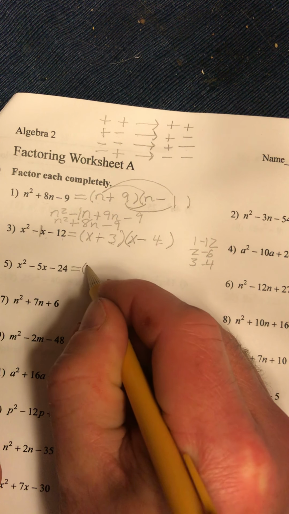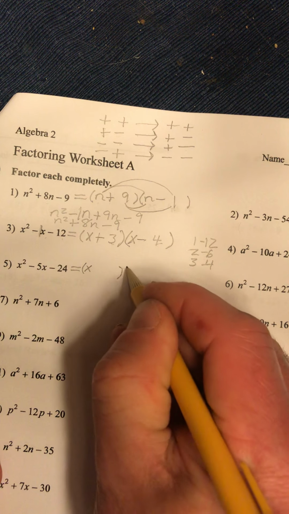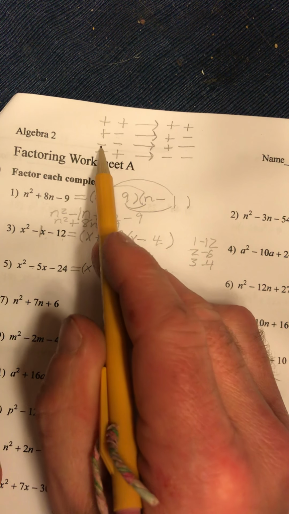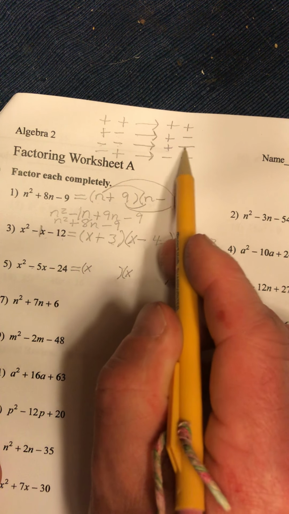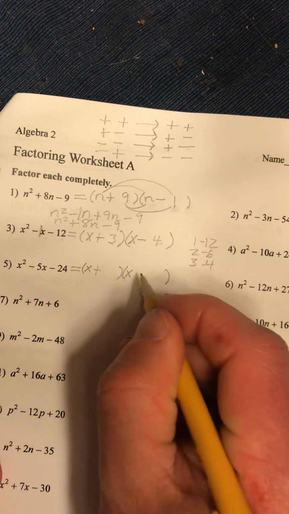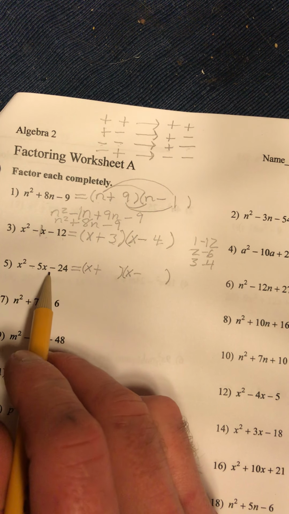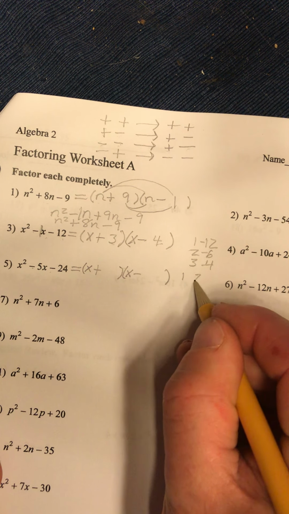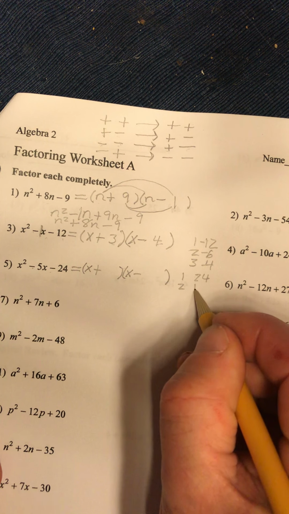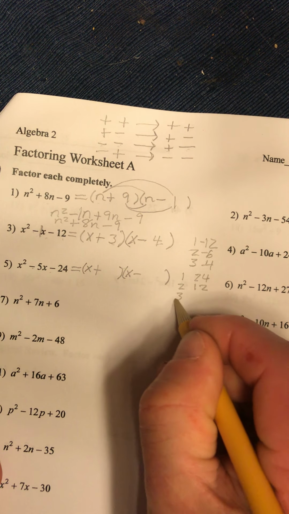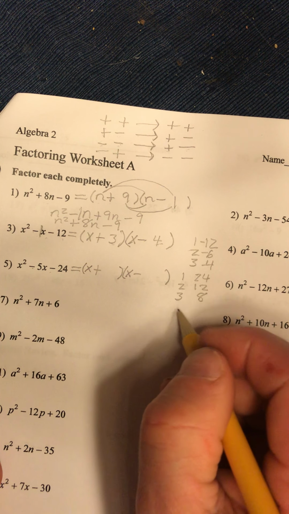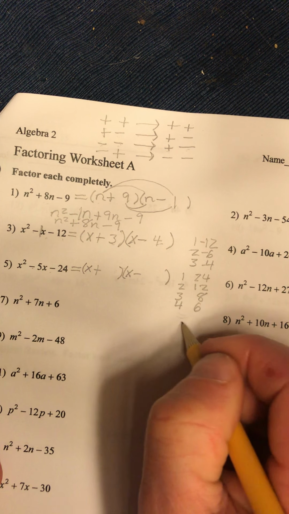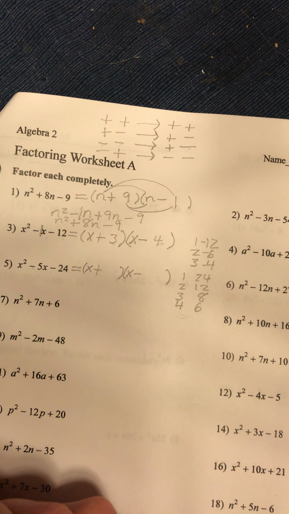Okay, so I know it's factoring into x times x. I've got a minus minus. A minus minus will factor into a plus minus. The factors are going to be the factors of 24. So 1 and 24, 2 and 12, 3 and 8. 3 times 8 is 24. 4 times 6. And 5 is in between 4 and 6, but 5 won't go into 24.